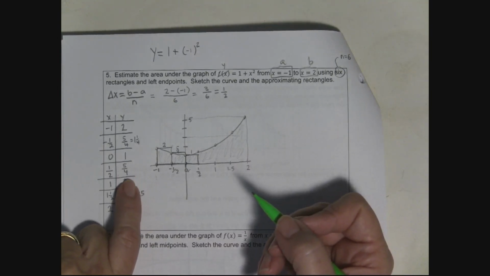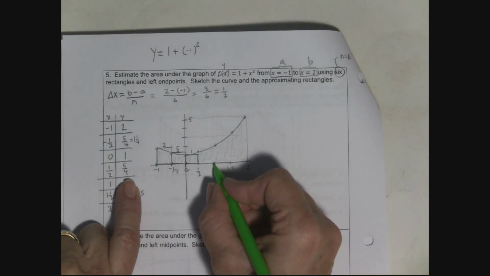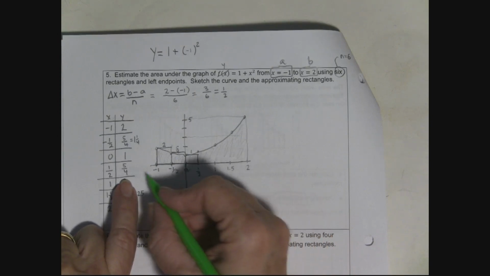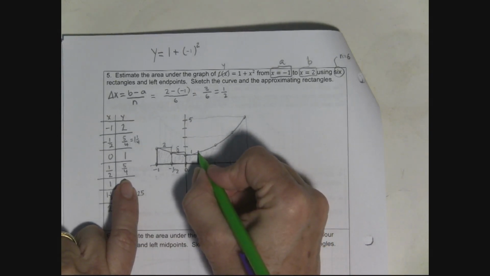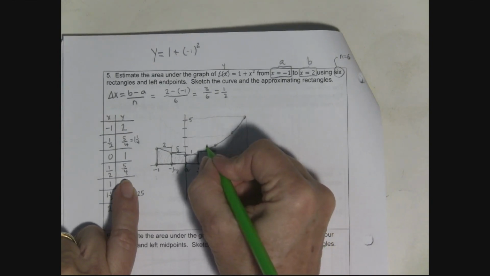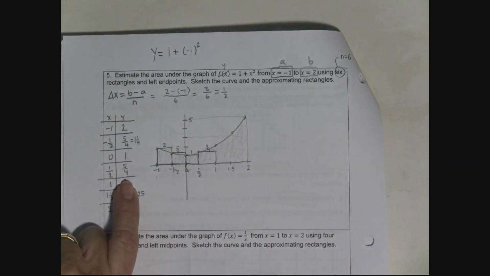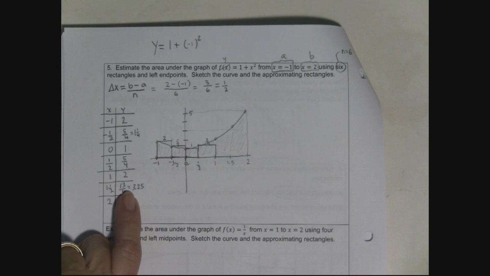Okay, then the next one goes from 1/2 to 1, and I'm going to use the height at 1/2, which was 5/4. So I'm going to draw this across here. 5/4 is the height here, and there's my rectangle there. And you can see that that one's not quite big enough either. And so they're not going to be perfect.